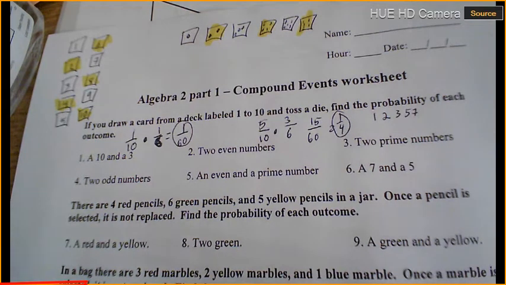So 1, you can only divide by itself. 2, you can only divide by 1 and 2. 3, like nothing else. Like 9, I could divide by 3, so it can't be a prime. So that's what prime means. Divide it by itself and 1.